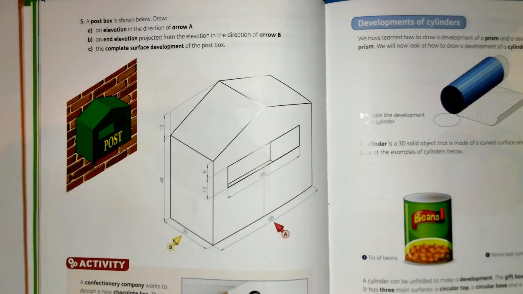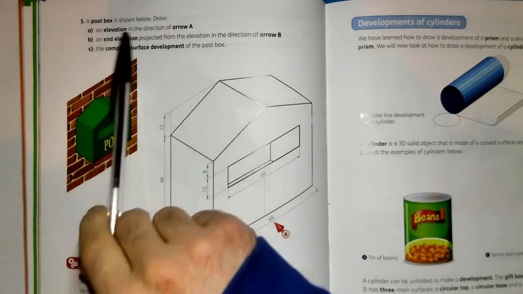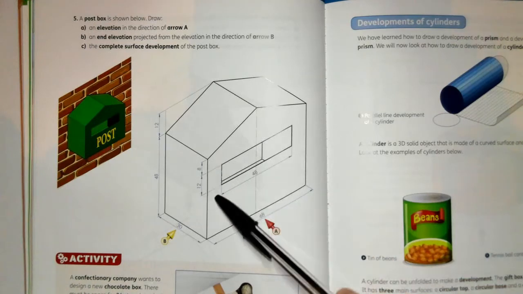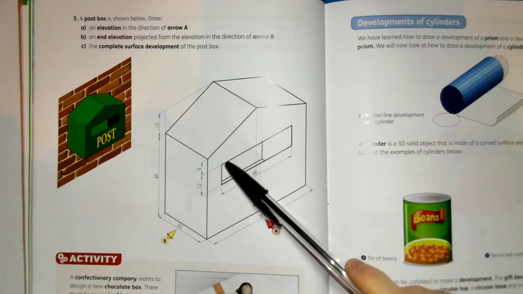Hi folks, so the question we're going to be doing today is a development question based on the post box. It's in the World of Graphics textbook, page 258. It says here, draw an elevation in the direction of arrow A. We'll see the surface at the front, and there's an opening where the letters go in.